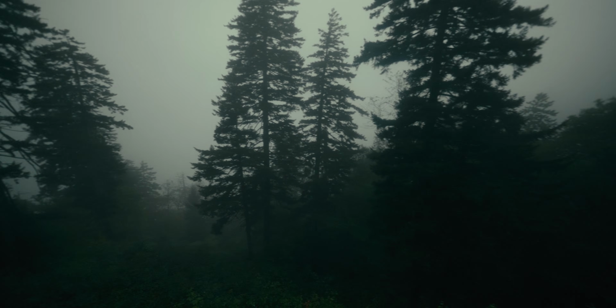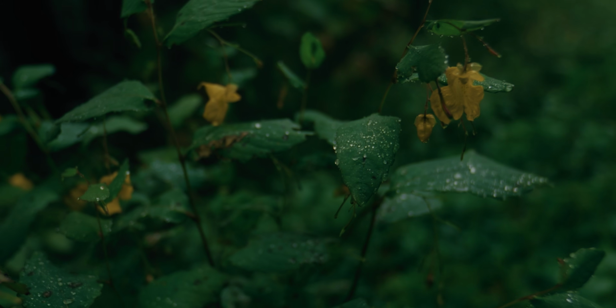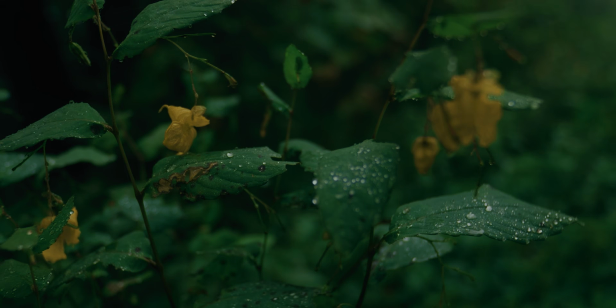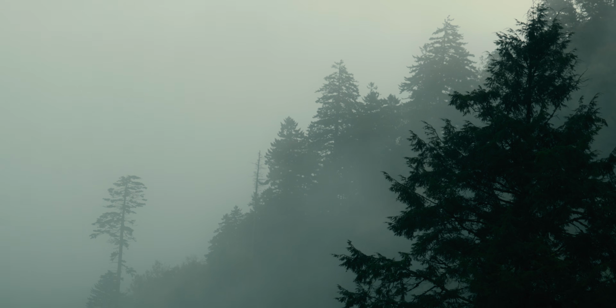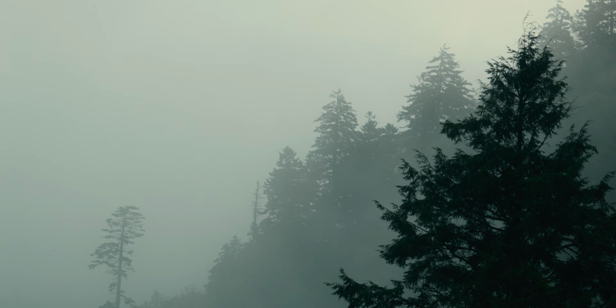Alright, so why are these called the Smoky Mountains? Well, because a lot of the time it looks something like this. This park is the second rainiest place in the United States, the first of course being the Pacific Northwest. Super nice weather this morning.